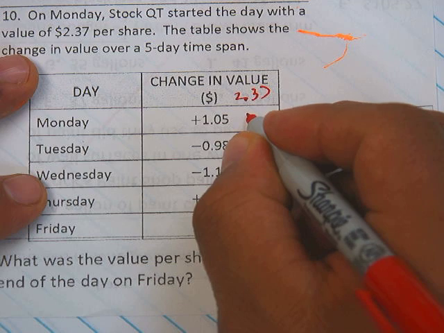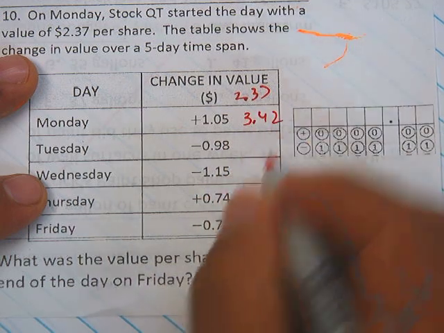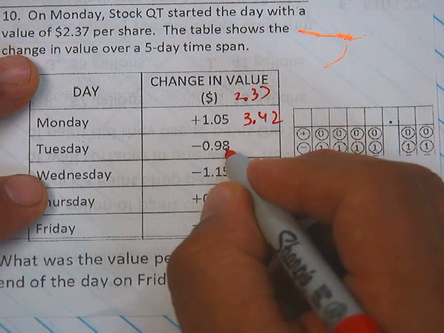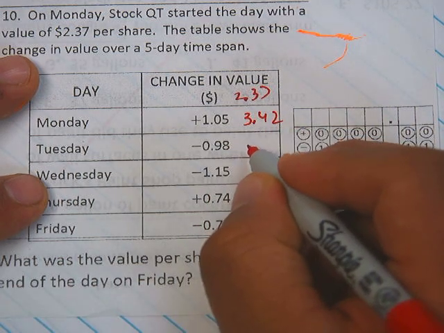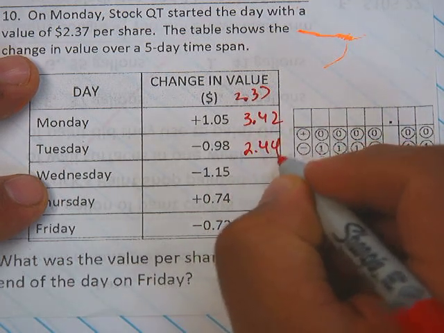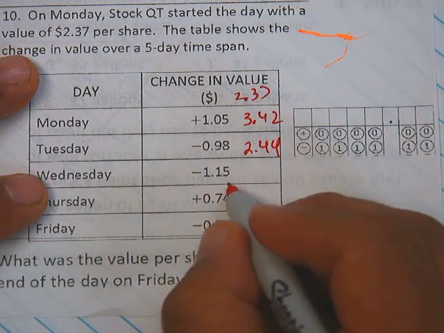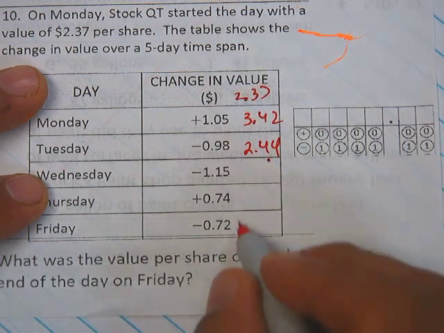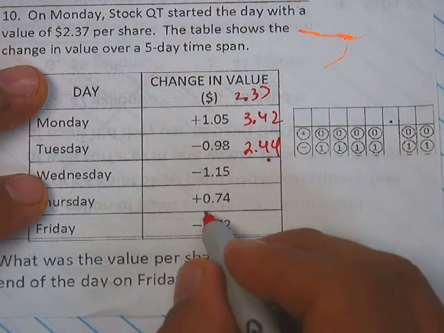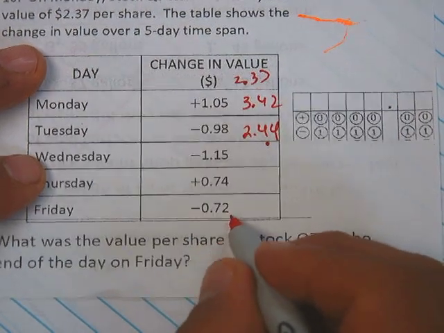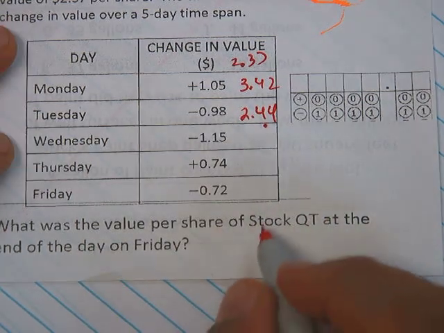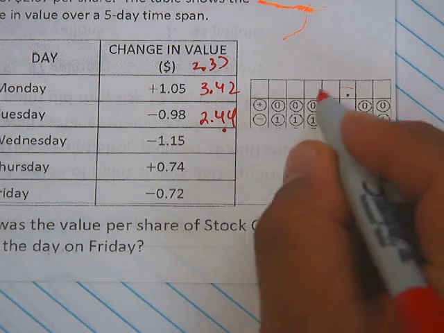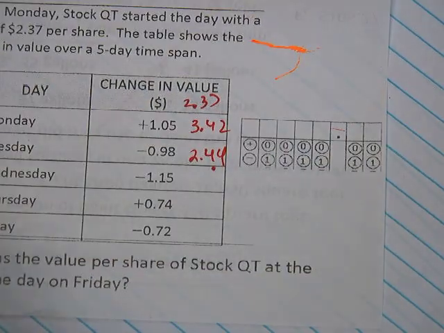Number 10. On Monday, QT started the day with a value of $2.37 per share. The table shows the change in value over a 5-day time span. Okay, so you started at 2.37. Okay, well, if you add it, that means this is gonna go to 3.42, and then you lost money, so you're gonna subtract 98 cents from this, so that will give you 2.44.